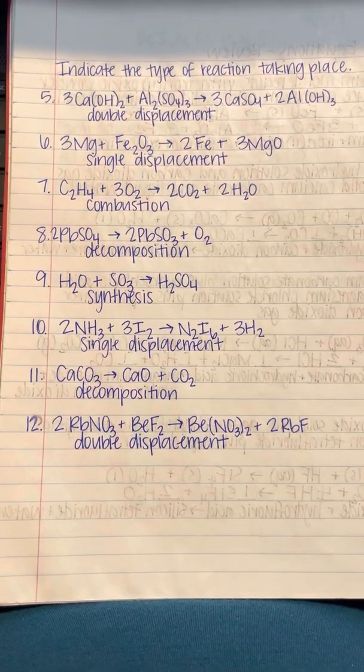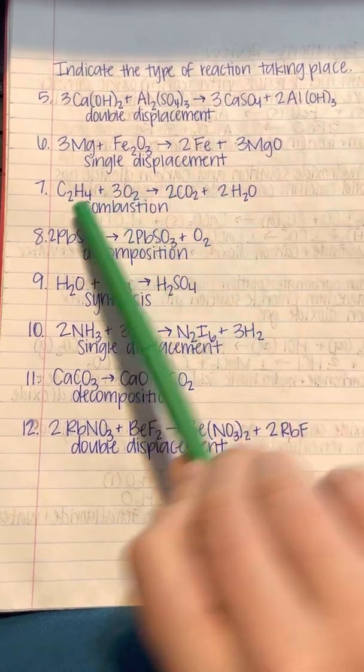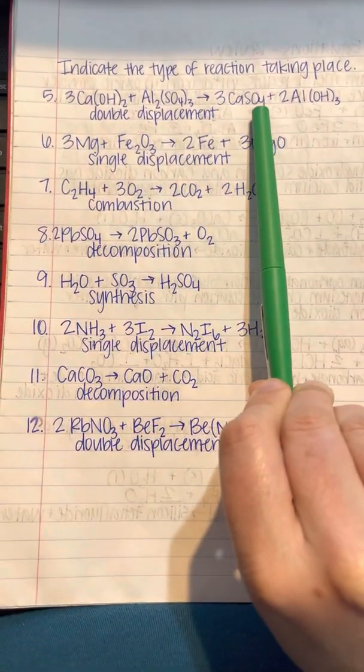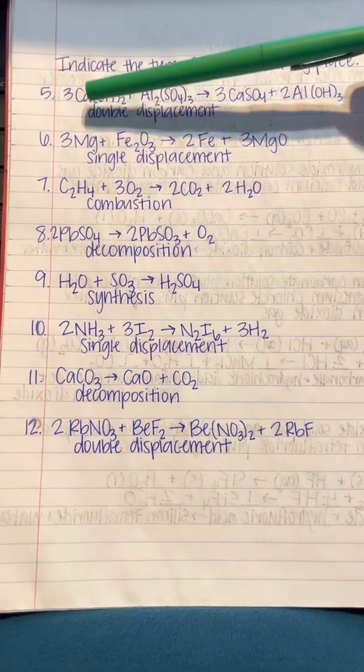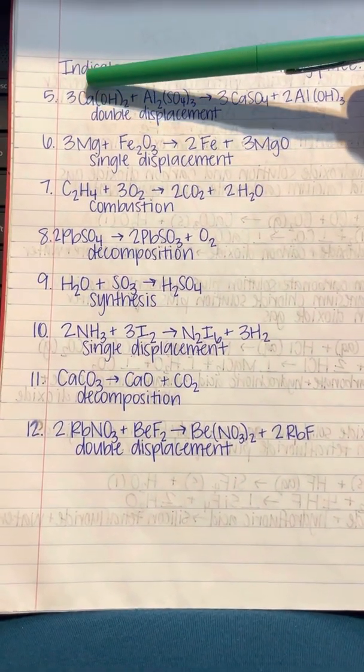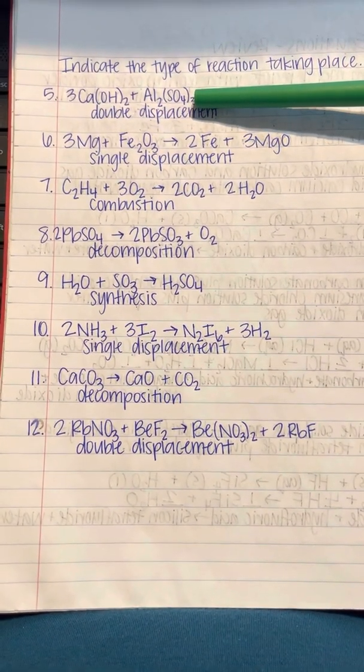In this video, I'm going to go over types of reactions. The first one that we have here, 2 compounds on the reactant side, 2 compounds on the product side. If you look closely, the reactants are calcium paired with hydroxide and aluminum paired with sulfate.